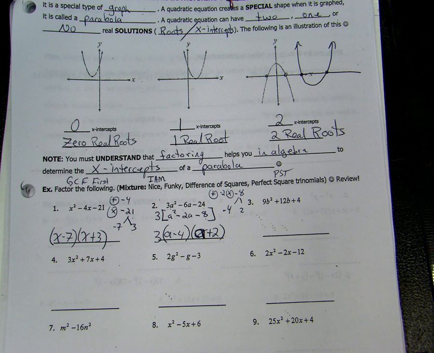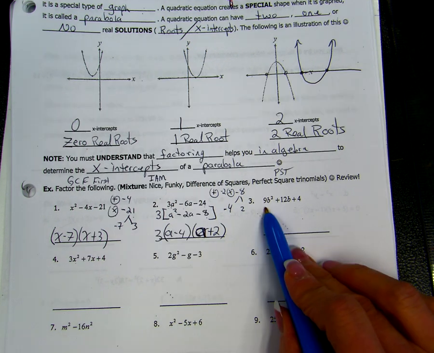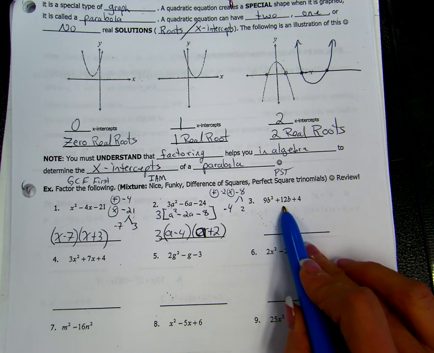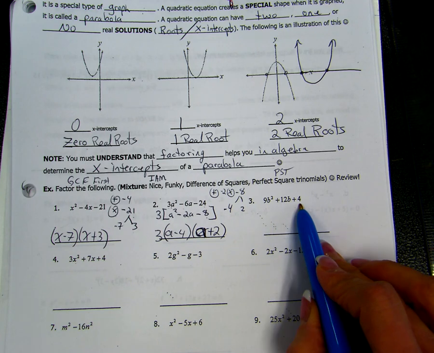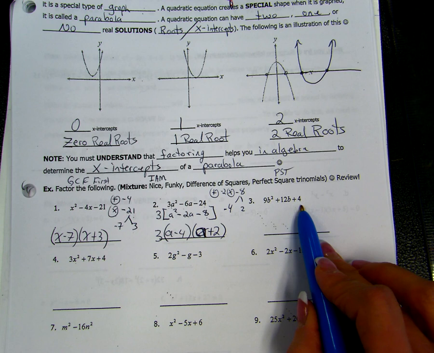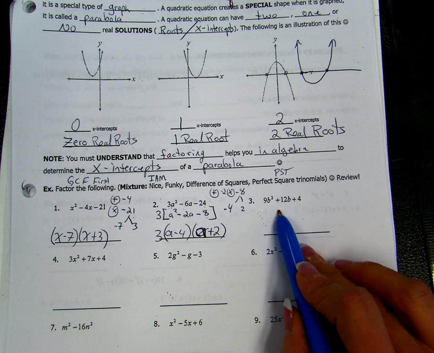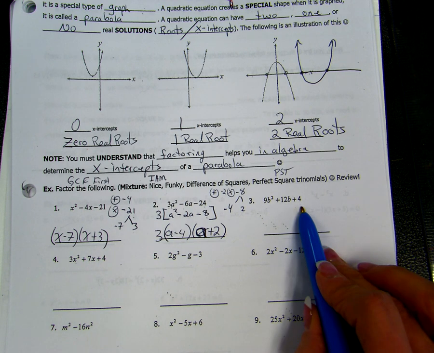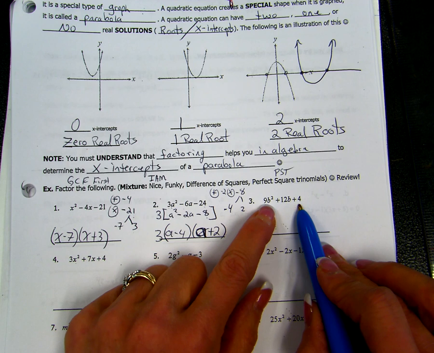Okay, this one isn't nice, not a leading coefficient of 1. There isn't a GCF, because while 3 goes into these two, it doesn't go into there. And before you start saying 9 times 4 is 36, what multiplies to 36 and adds to 12, and start off doing too much work, do you recognize your perfect square trinomial? When you see a perfect square and a perfect square, check the middle term.